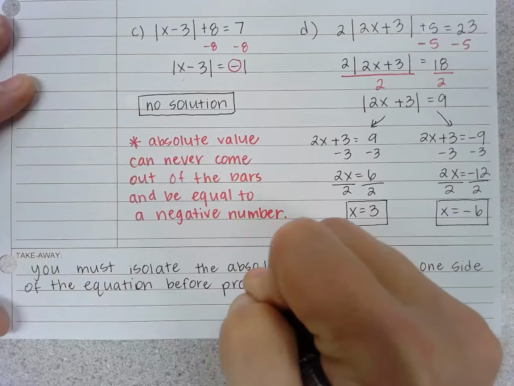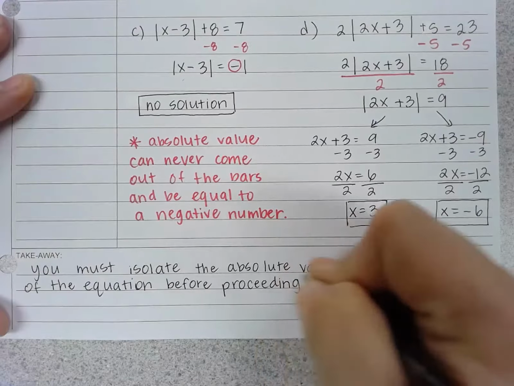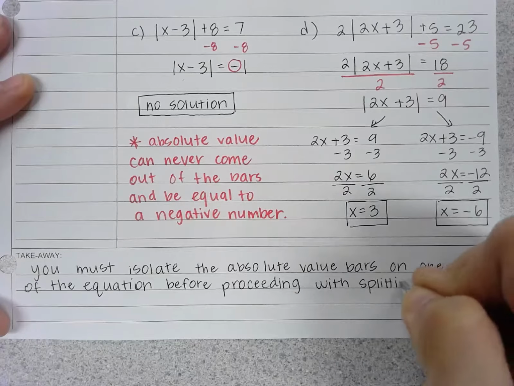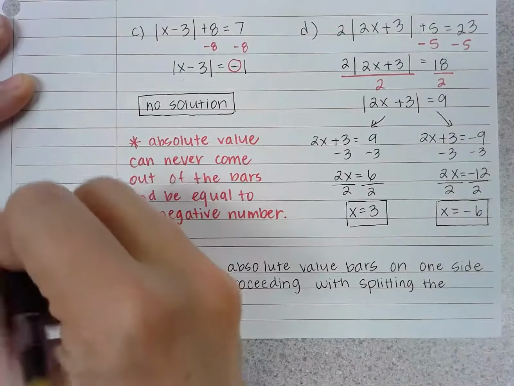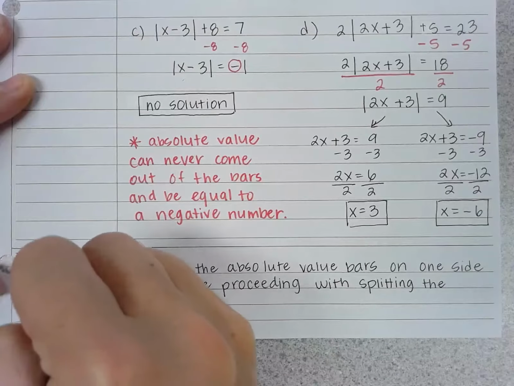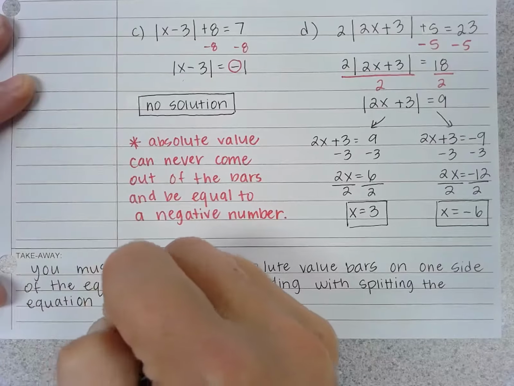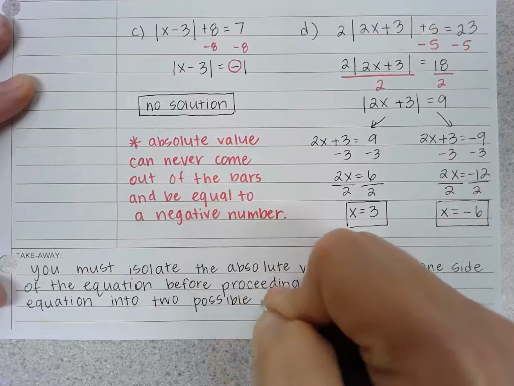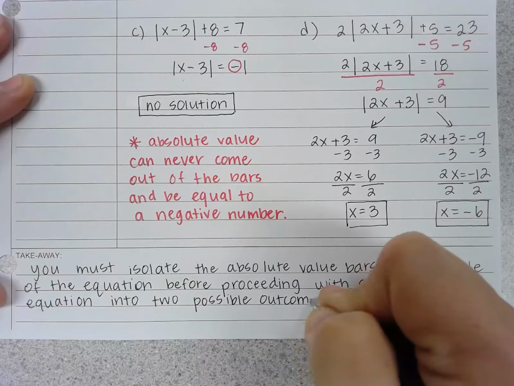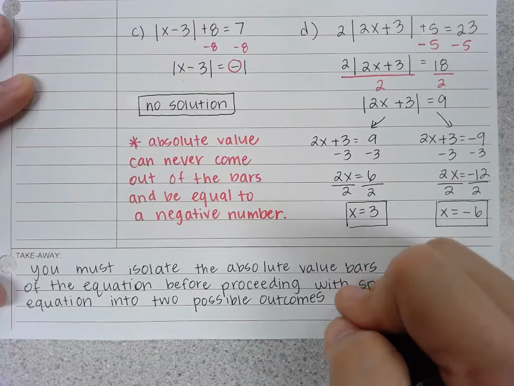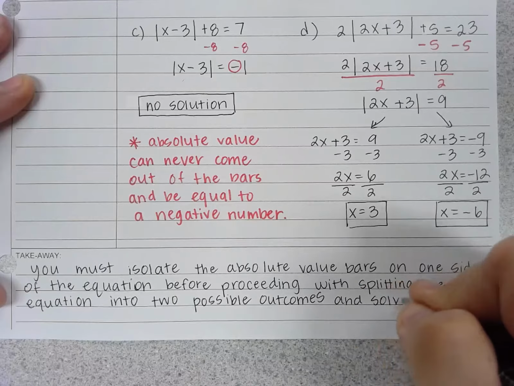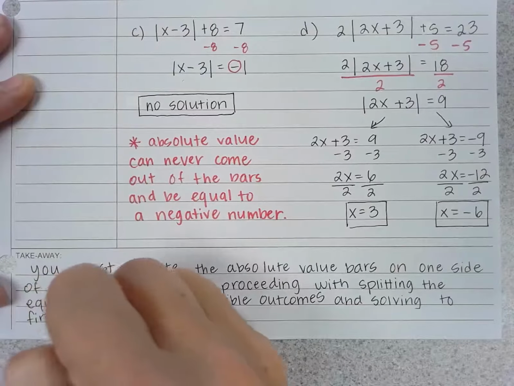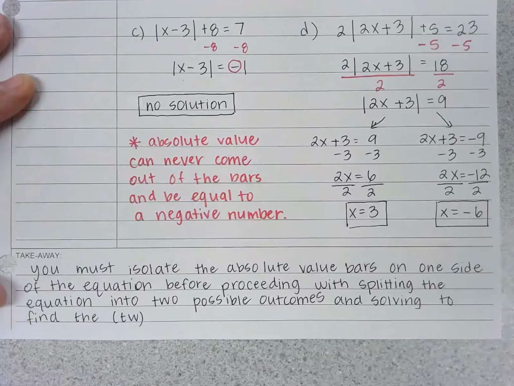or continuing with splitting the equation into 2 possible outcomes and solving to find the 2 solutions.